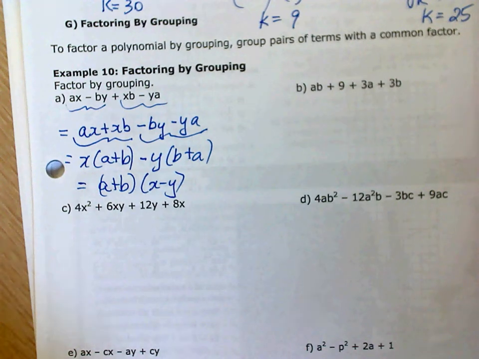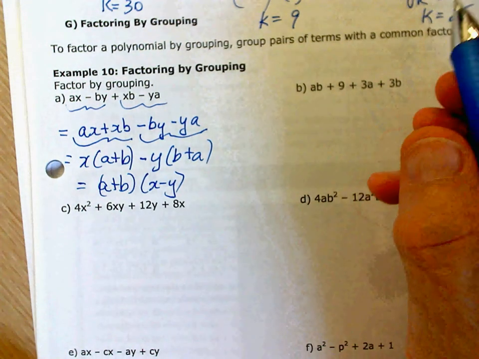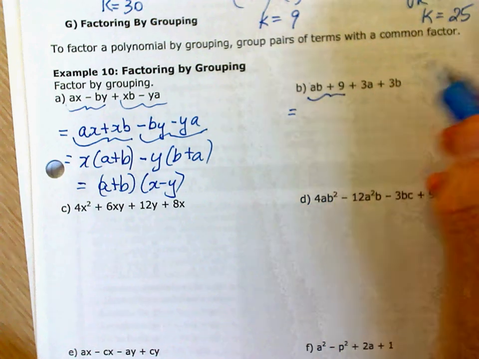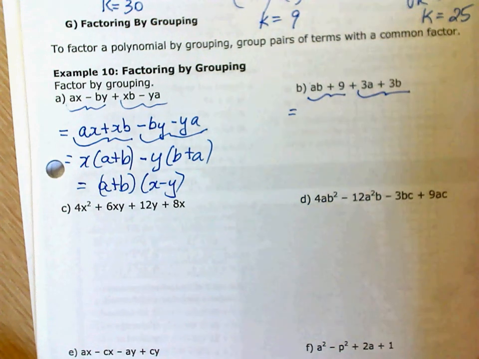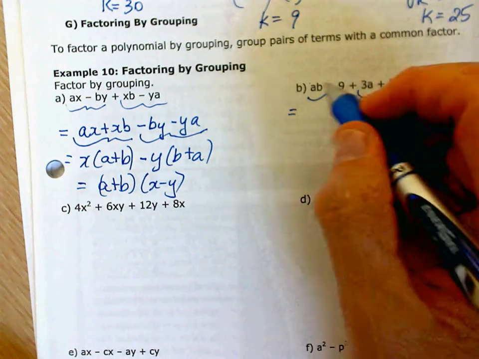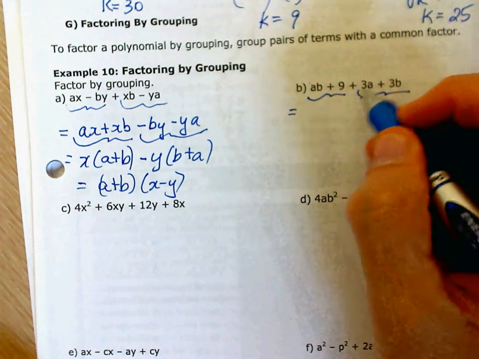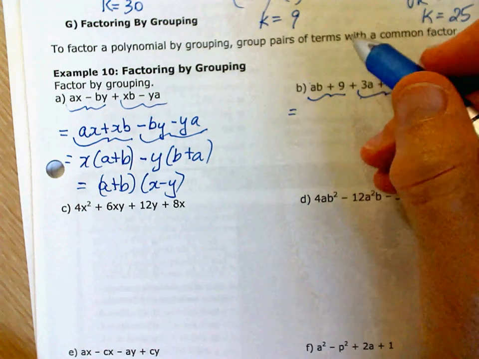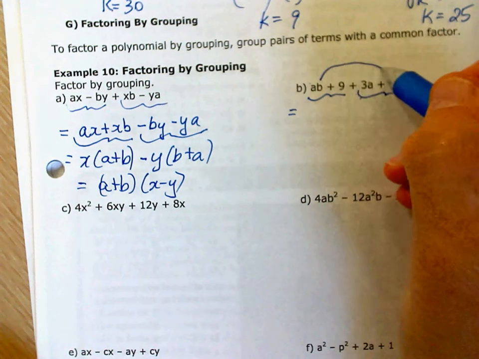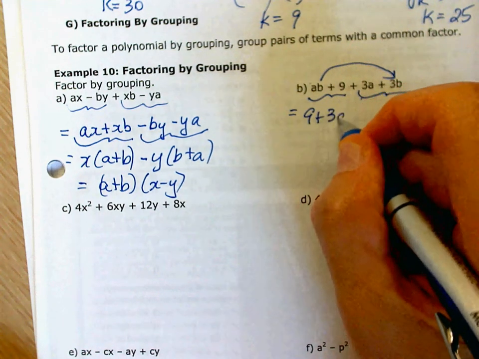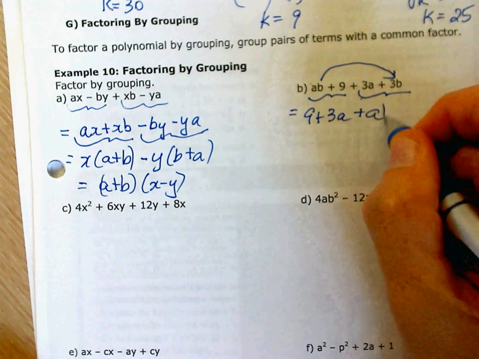Let's try to arrange these a little bit. These don't have anything in common. These don't have anything in common. Oh, they have a 3 in common, but these two don't. So maybe we can stick AB with the B and 9 with the 3a. So we have 9 plus 3a plus AB plus 3. Sometimes you just have to play around with it a little bit.